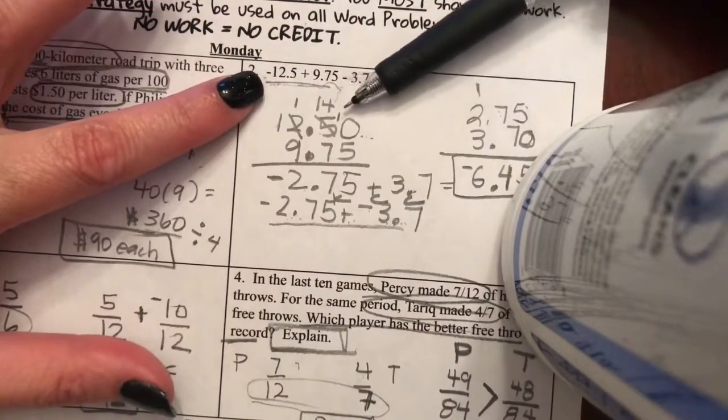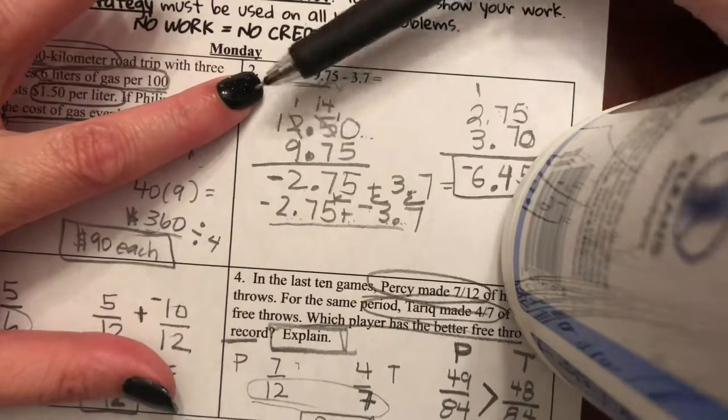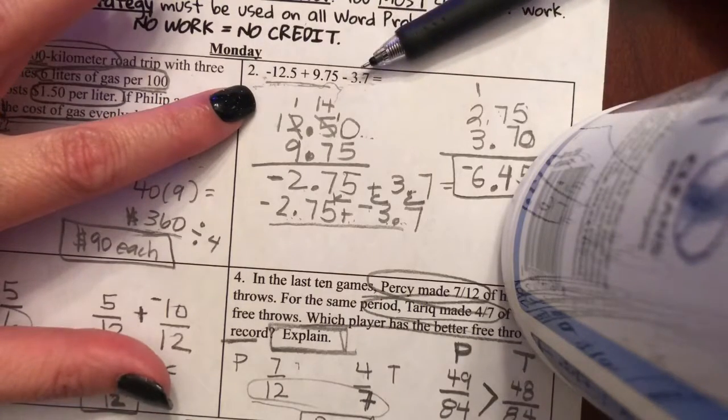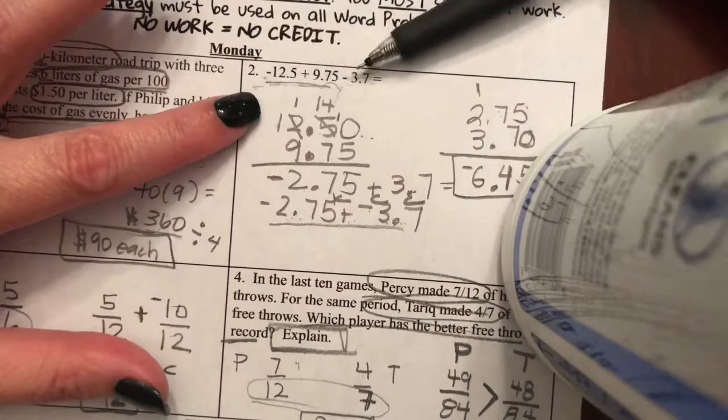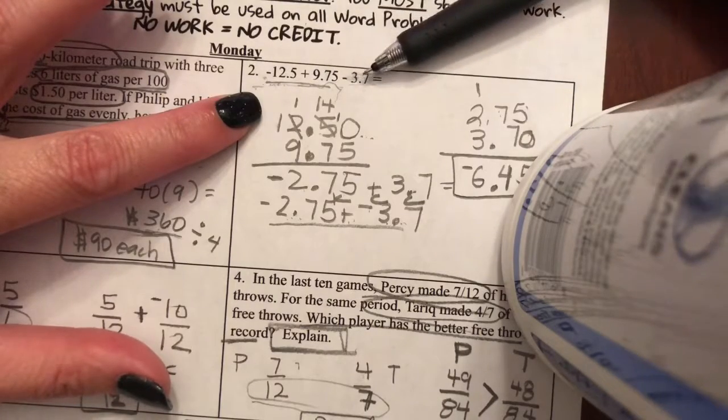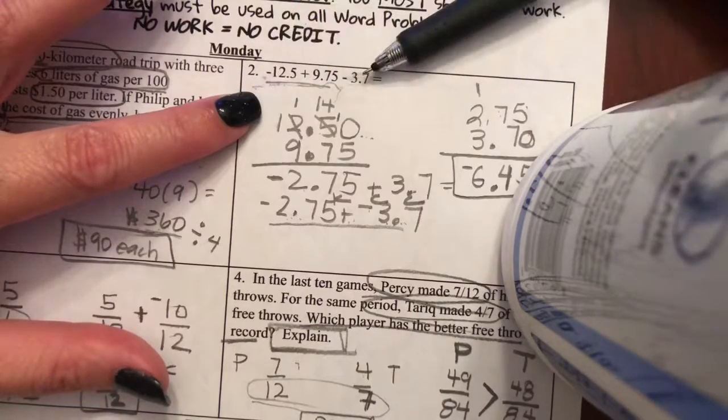First thing I'm going to do is look at these 2 values. Because I don't see any multiplication or division here. I don't see any parentheses or any exponents. So I just have addition and subtraction throughout this problem. So I'm going to work it left to right.